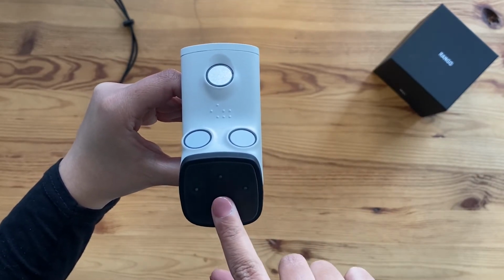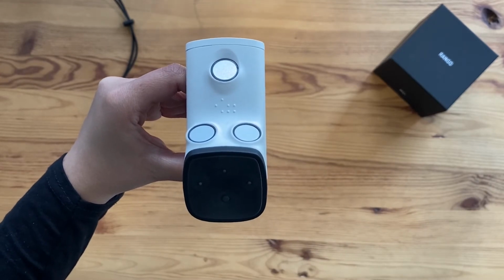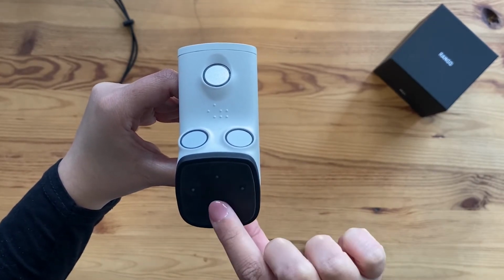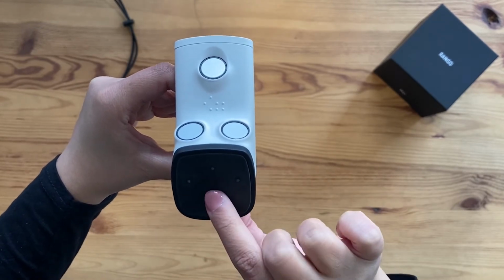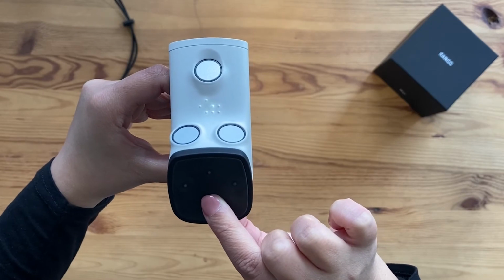First, there is the big button. This button allows you to power on and power off Rango. In order to power on Rango, make a short press. In order to power off Rango, make a long press.